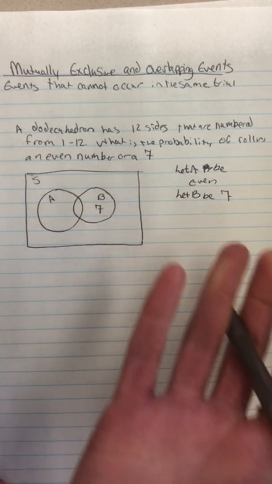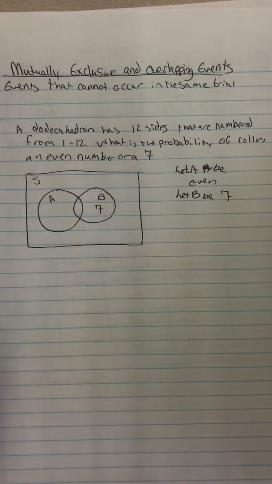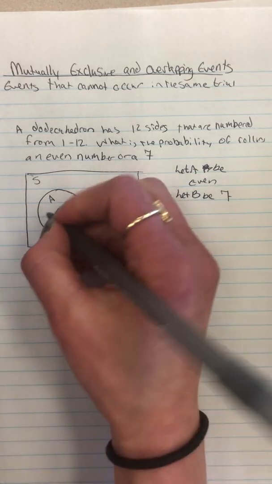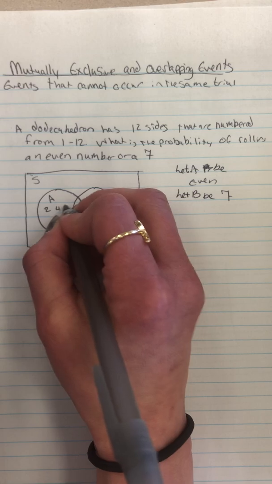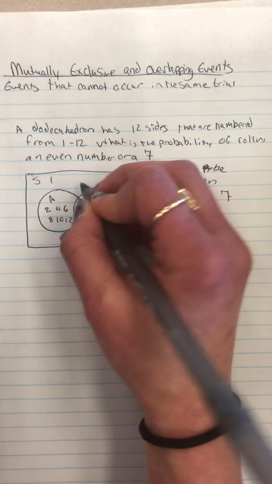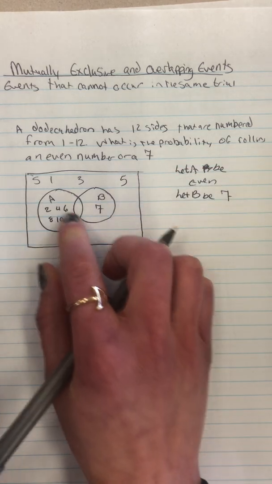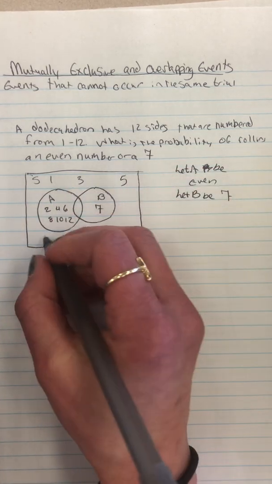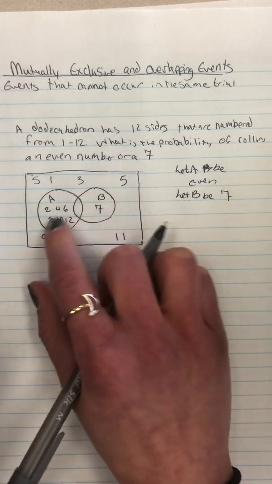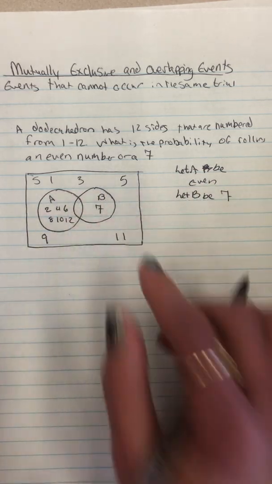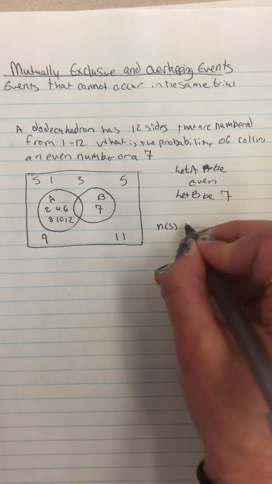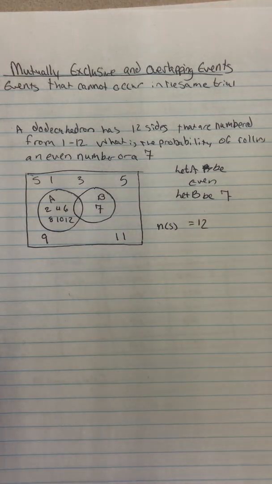Well, for B, we know it's only going to be 7, and 7 isn't even, so it's not going to cross over into A's realm. And A's are even numbers: 2, 4, 6, 8, 10, and 12. Everything else for our sample stays out. So 1, 3, 5, 9, and 11 are all outside of our two events. These are just other possibilities that we have. So looking at our sample, we know that there are 12 total.